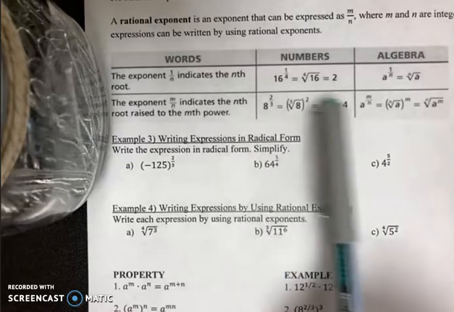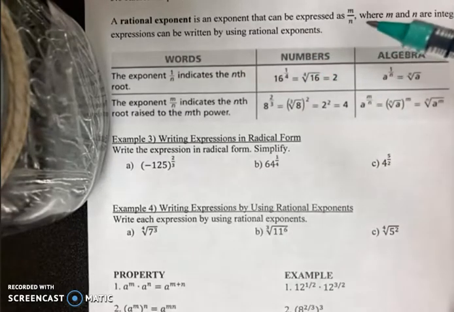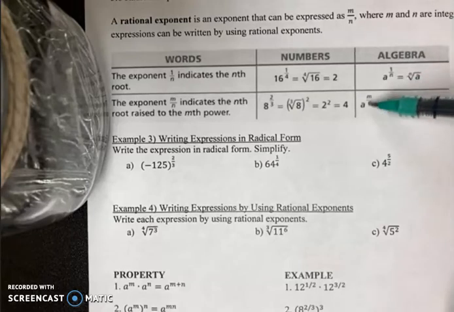All right, this is something that I just screenshotted from the textbook. It talks about how you could write it from one form to the other. If I have a rational exponent, so that just means a fraction in my exponent, and it's 1 over something, I can just write it as the root of. Or if I have a fraction m over n, so two different numbers, I can rewrite it with the nth as the index and then m as the power.